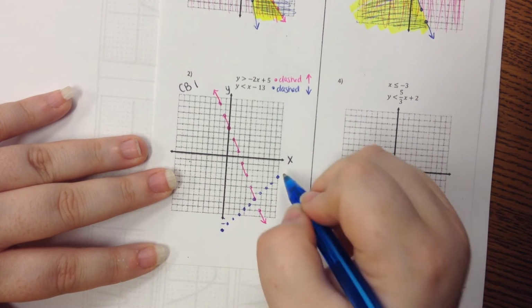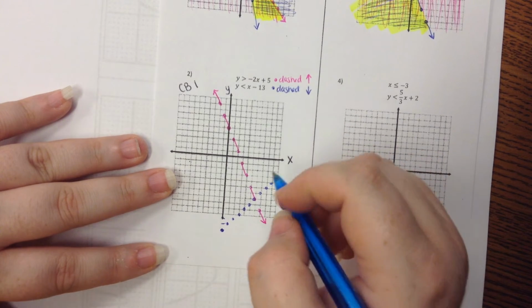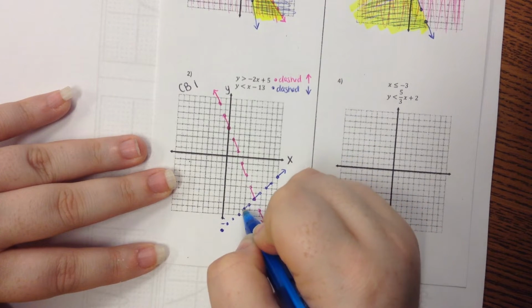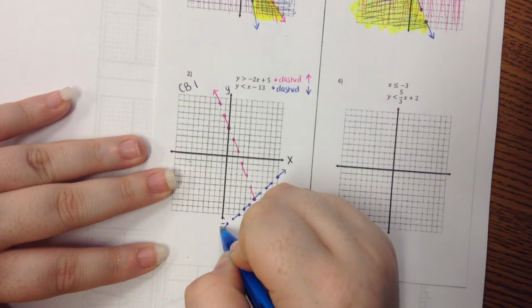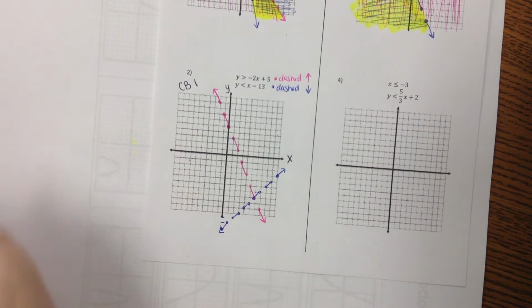And again, since it's dash, you can do every other coordinate. Every other coordinate you can graph. So I'm going to have my line. Every other coordinate. And you can actually keep it going here so that you can have the off the grid as well. So now we're going to shade.